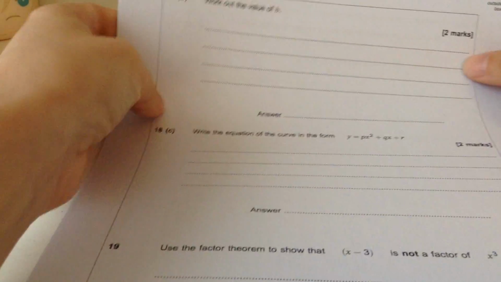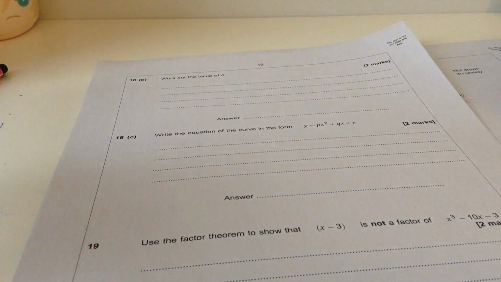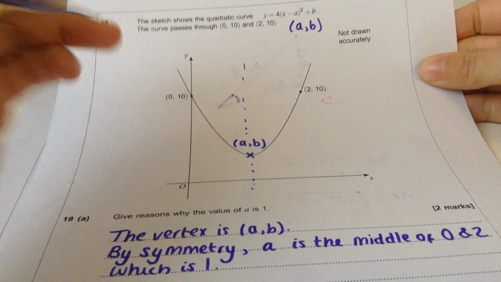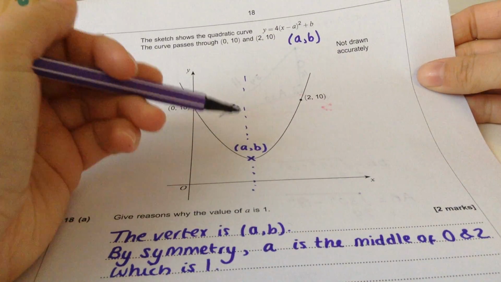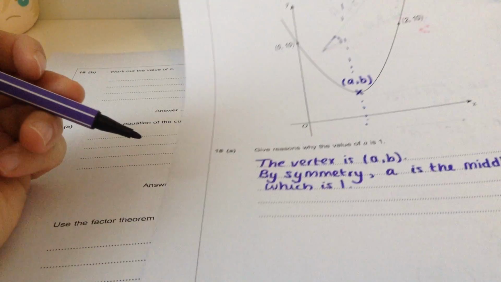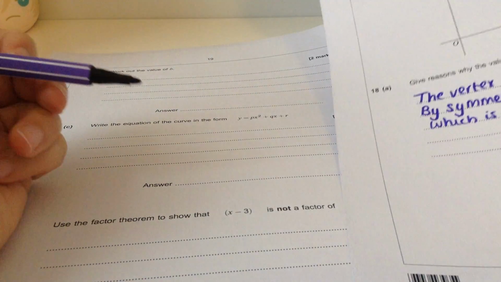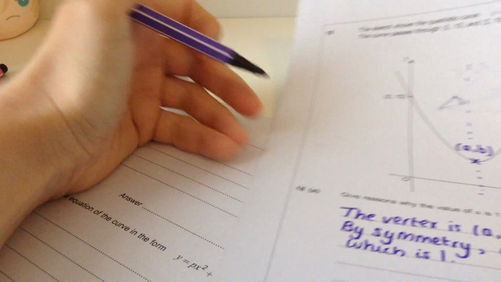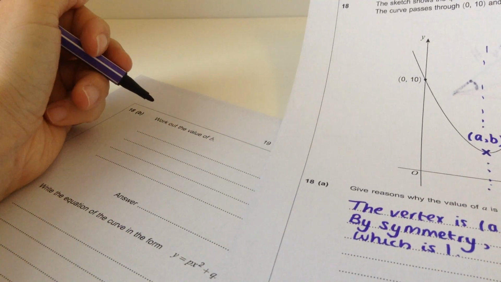Part b, work out the value of b. Okay, so I know the x coordinate is 1, so I could put a into that.